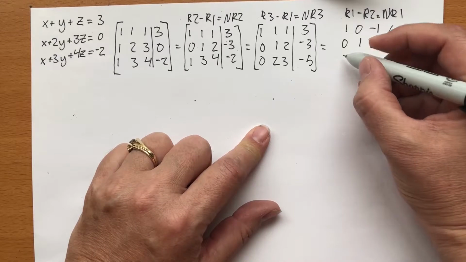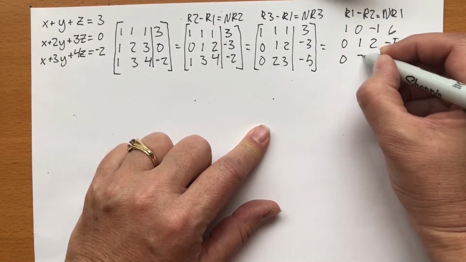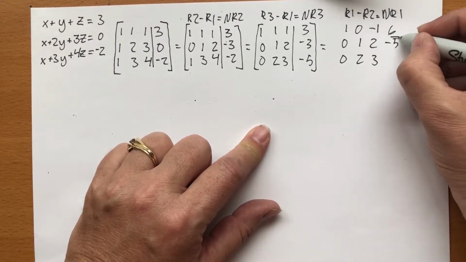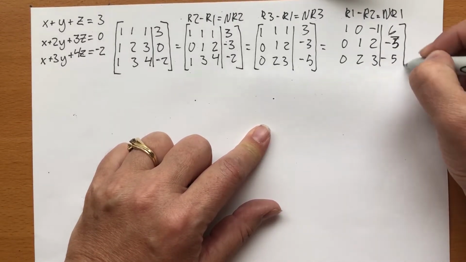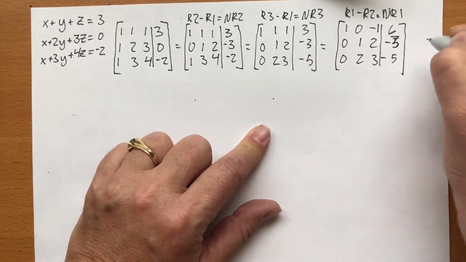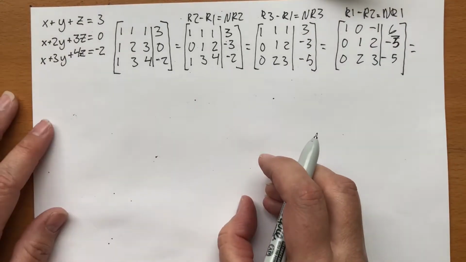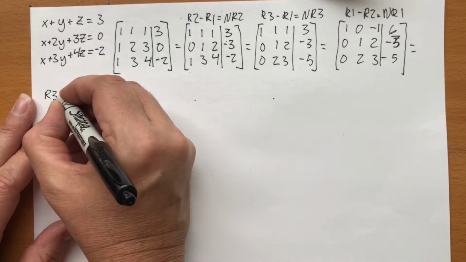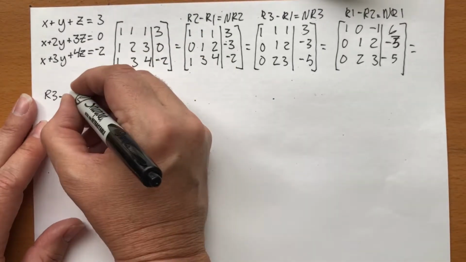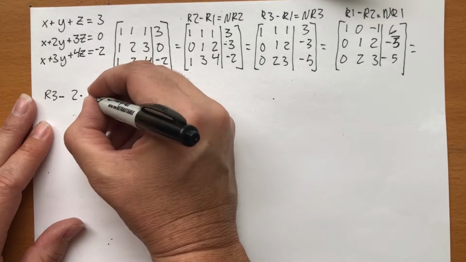And remember that a negative subtracting a negative is adding. Sorry, that should be negative 3.